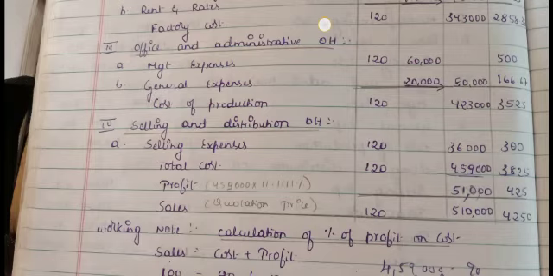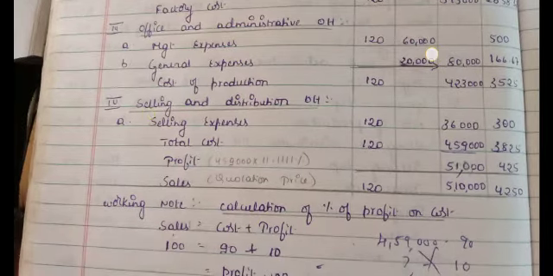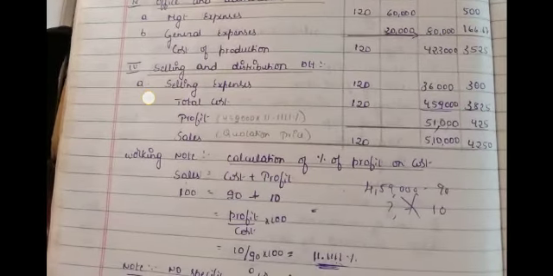Now the calculation is required. We did the same problem earlier also. The calculation of percentage of profit on cost plus profit: the formula is profit divided by cost into 100. Now assume that the sales is 100. If the sales is 100, the profit is 10. What about cost? 100 minus 10, 90 is the cost. The formula profit divided by cost, 10 divided by 90 into 100, 11.11% should be taken.